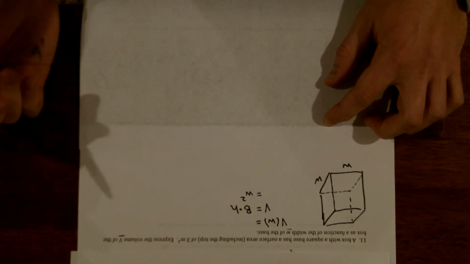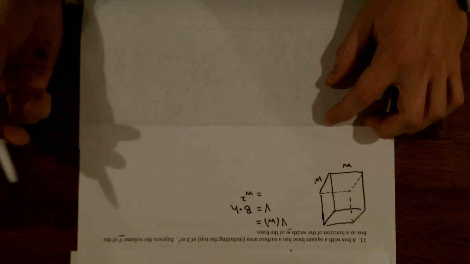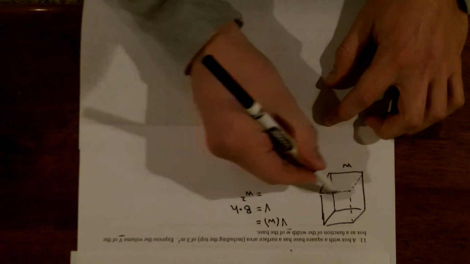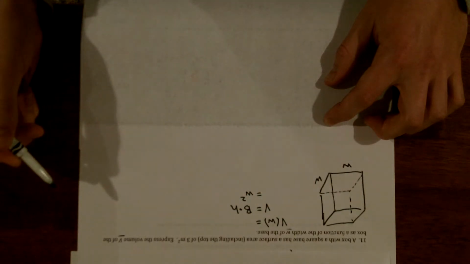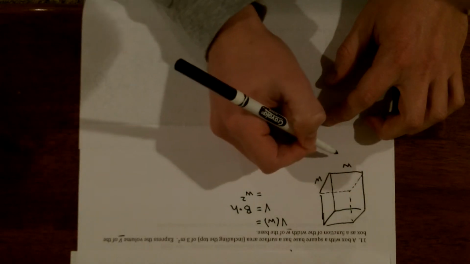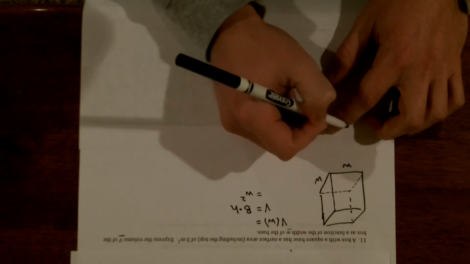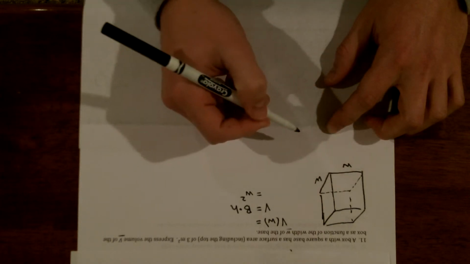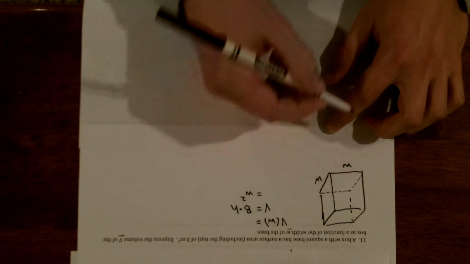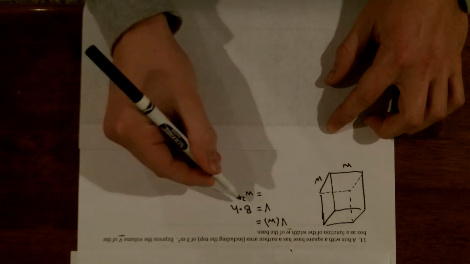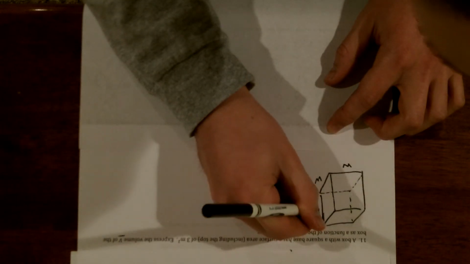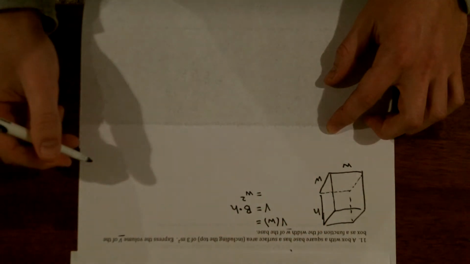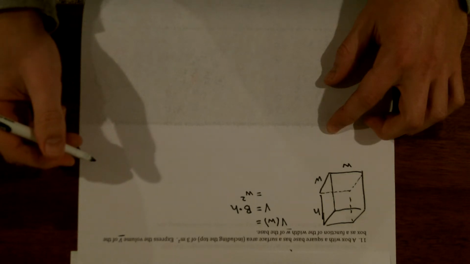So let's just think of what volume equals. Volume equals the area of a base times the height of whatever object we're looking at. So our base is a square, and the width of the base is W. But since it's a square base, that means the length is also W. So if we're looking for the area of the base, we're looking at W squared. The height, though, we don't know, so we're just going to call it H. So we need to find what H is in terms of W.